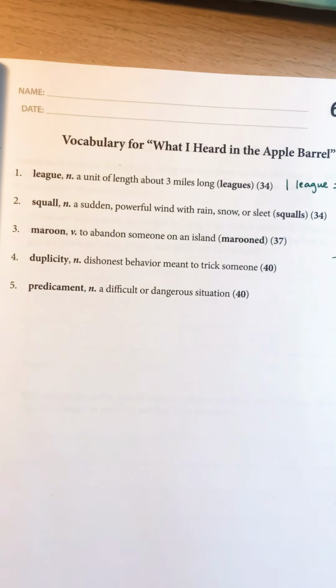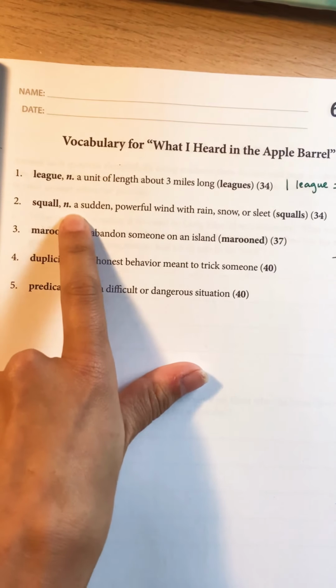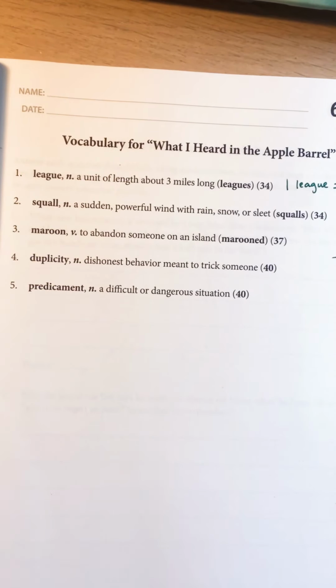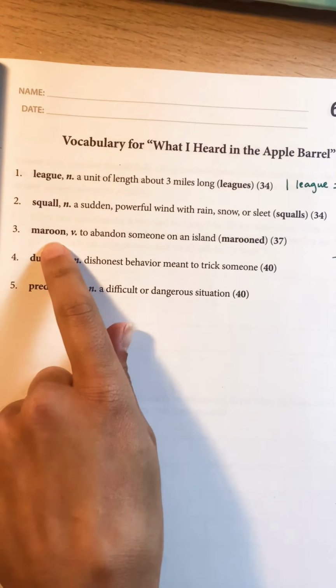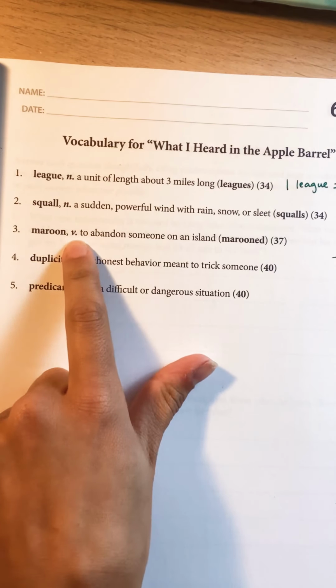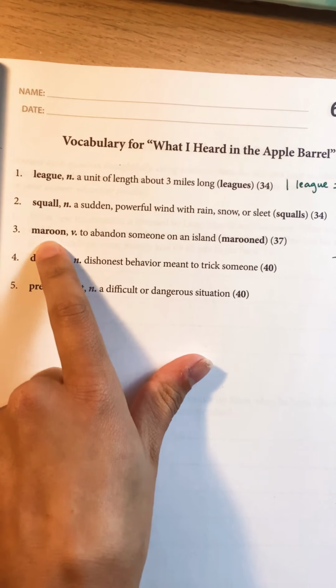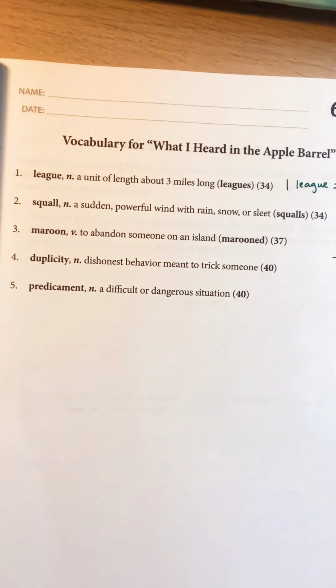All right, next word is squall, and that is a noun. It is a sudden, powerful wind with rain, snow, or sleet. So when I think of squall, I think of storm. Next word is maroon, and it's not the color maroon. It's a different type of maroon. This is a verb, so this is an action. If you maroon someone, you abandon them on an island.